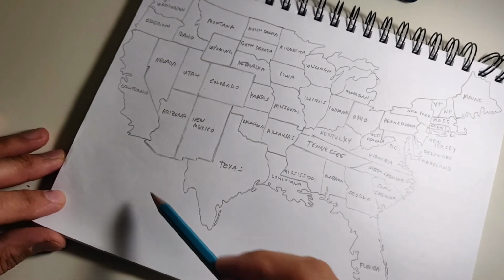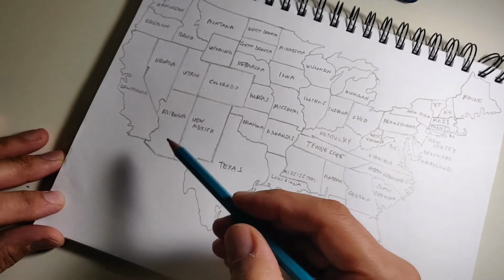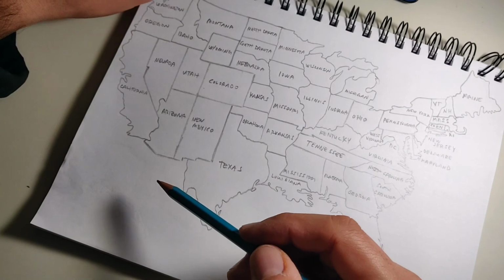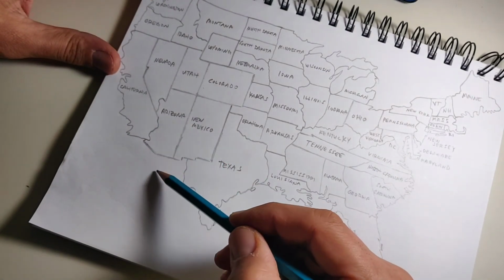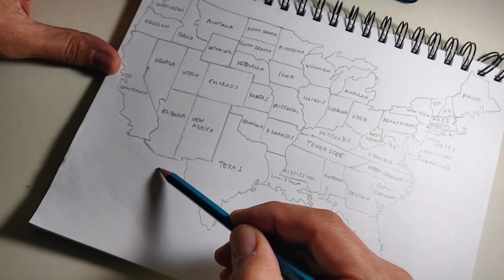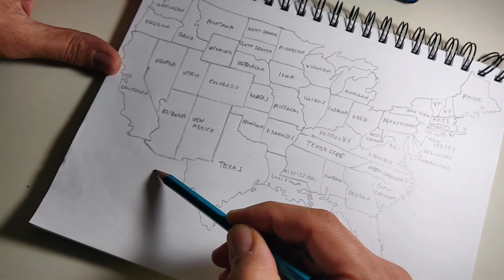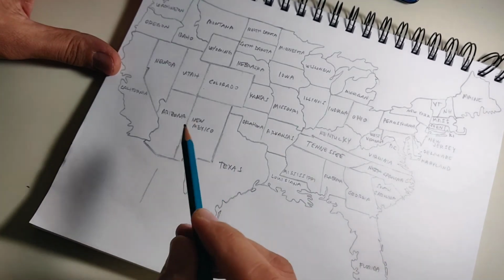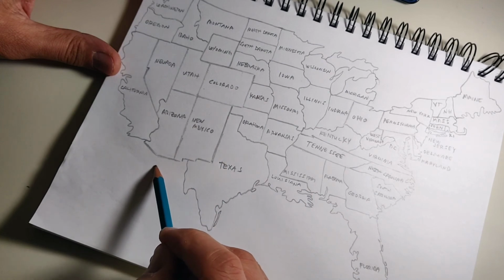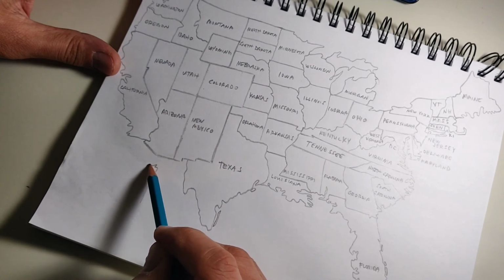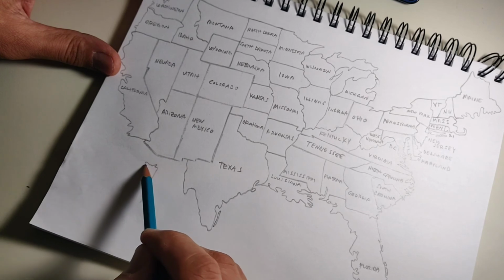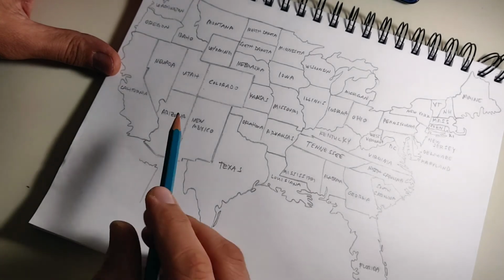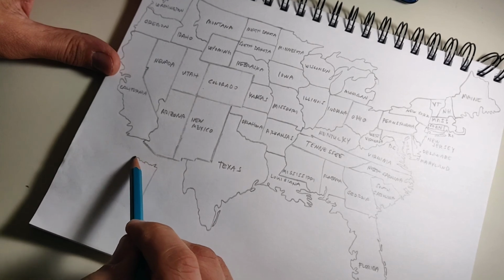Okay, and then we're going to add Alaska and Hawaii to finish this map off. So right here, okay, underneath Arizona, make a straight line, make a little space, make a straight line here. Okay, and then we're going to just make a lot of wiggly lines, so just bear with me here. Try to follow along best you can.